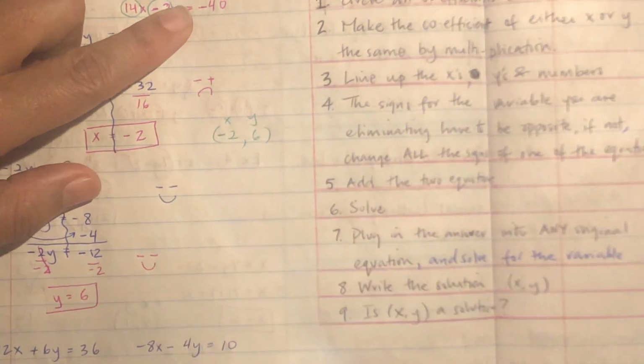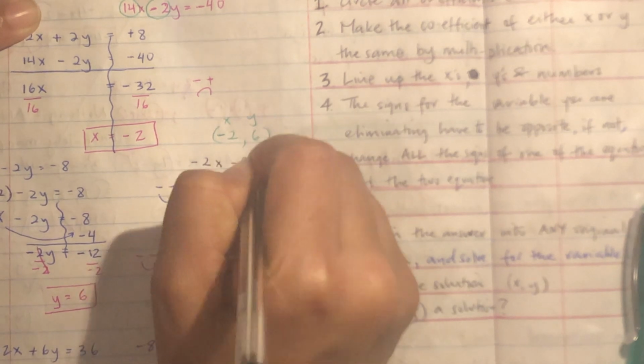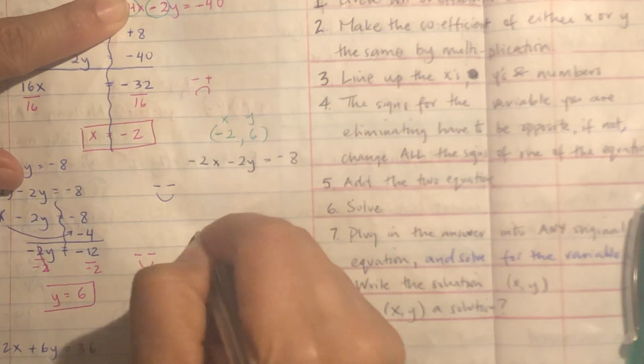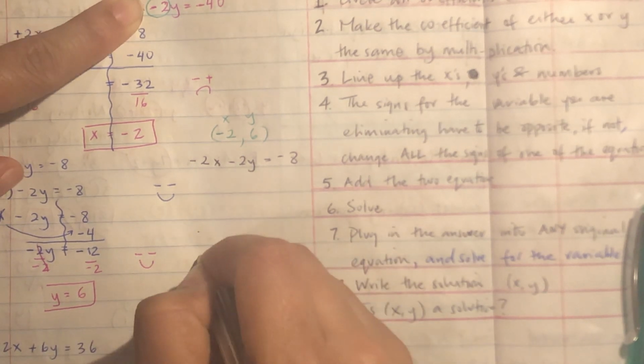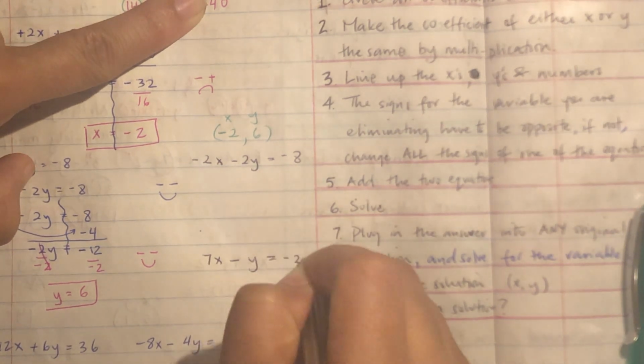So I'm going to write the first equation down, which is negative 2x minus 2y equals negative 8. And then we'll write the second equation down. Just leave a little bit of room. 7x minus y equals negative 20.